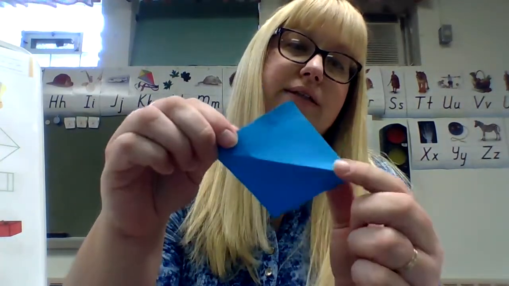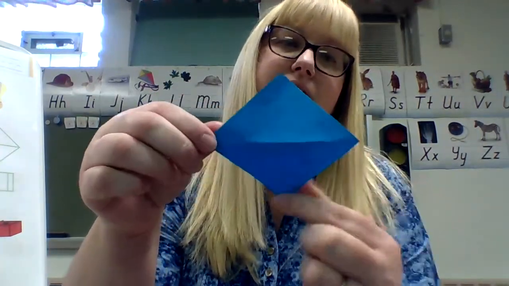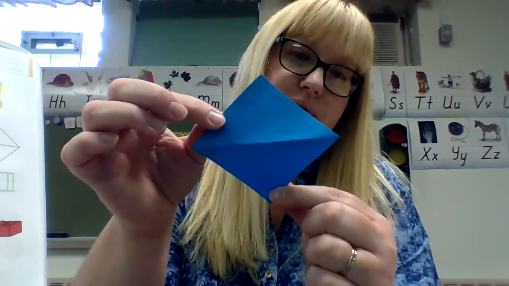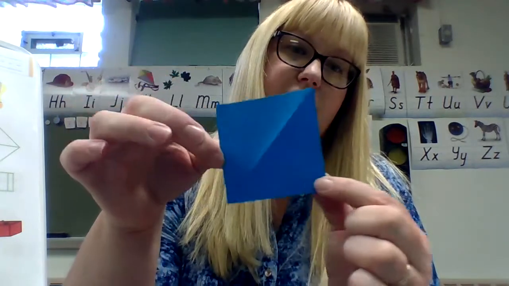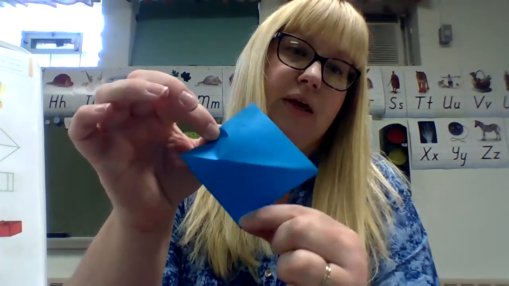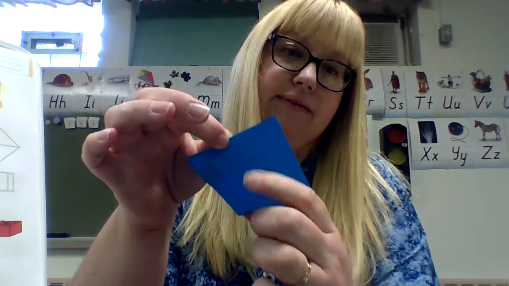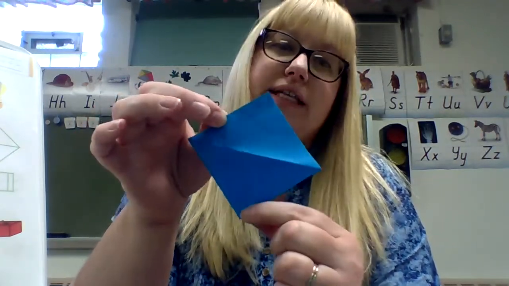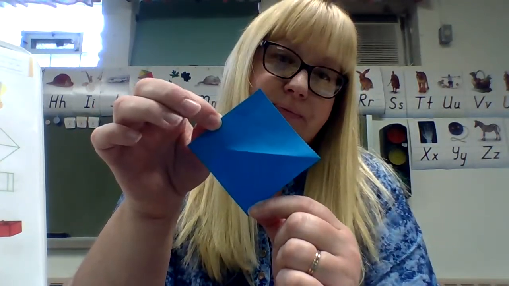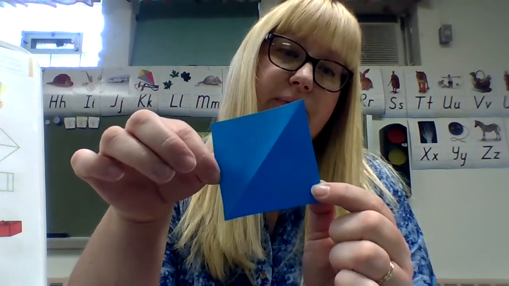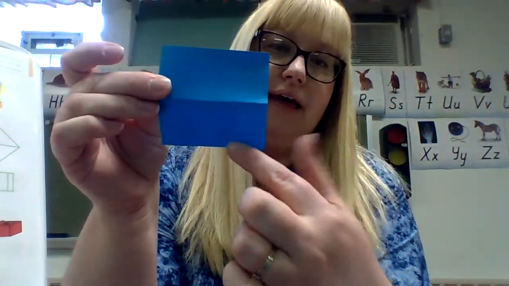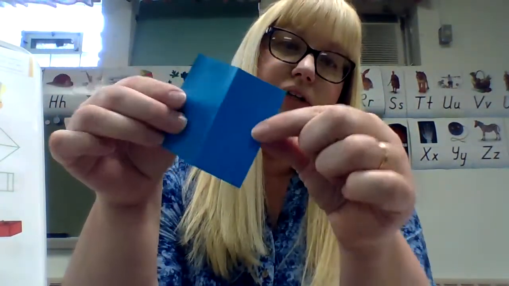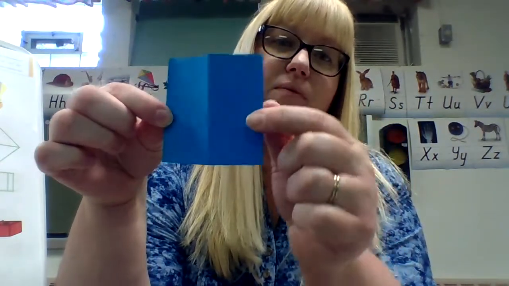Two equal parts to give me two triangles, equal parts that make a square. See that? You can do it this way. You can have it across like that. Like this, if you have your square turned on its tip, it kind of looks like a diamond, but it's still a square. You can have it like that. Same with this one. You can have it long like that, or you can turn it like that. But they're two equal parts.